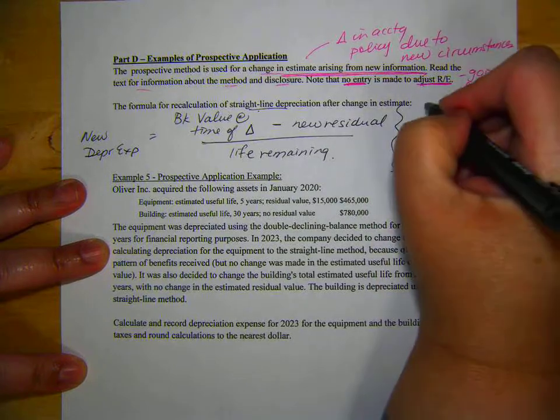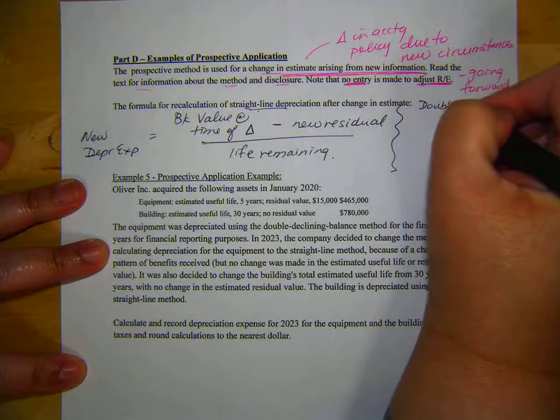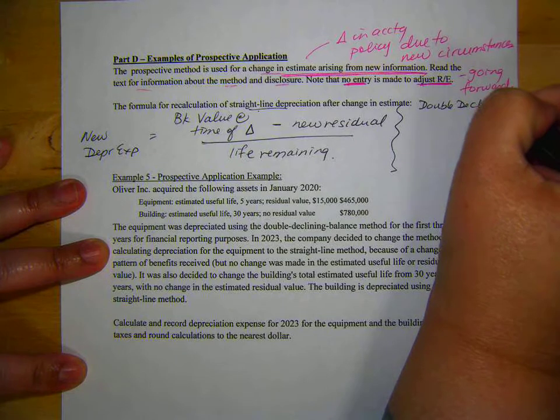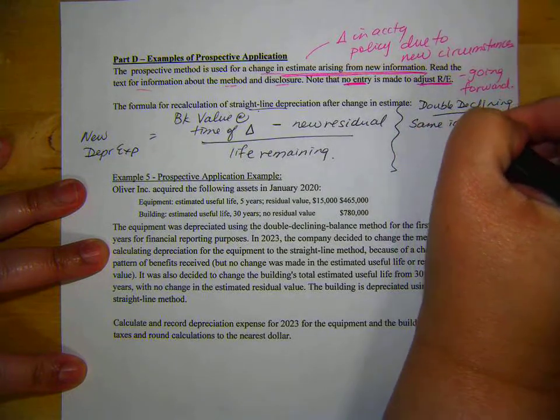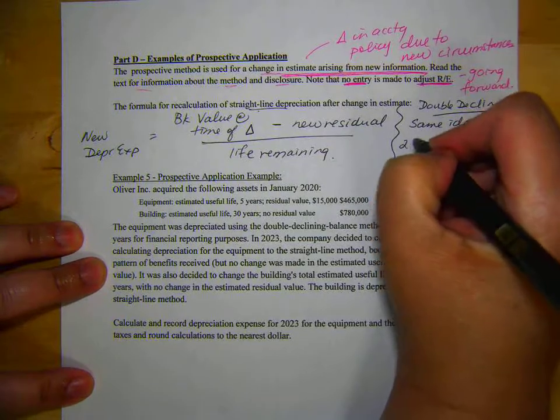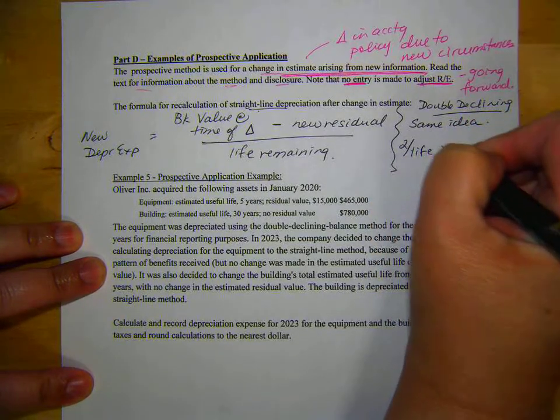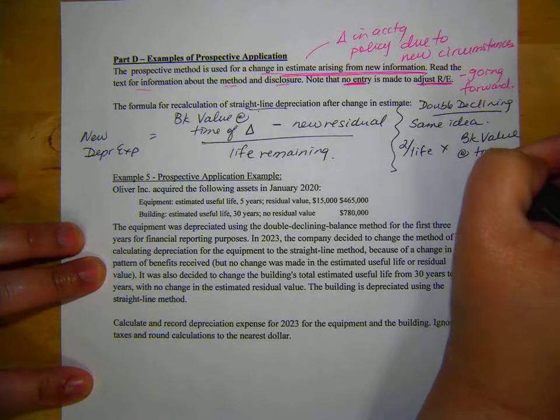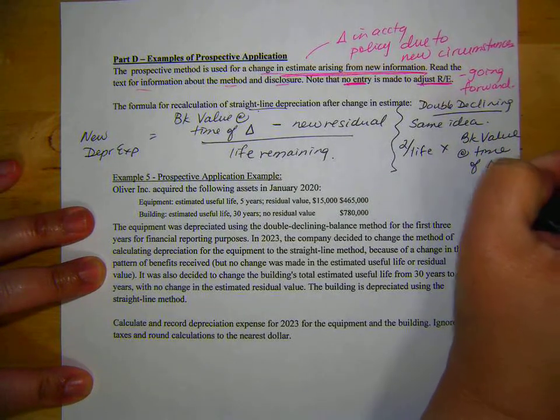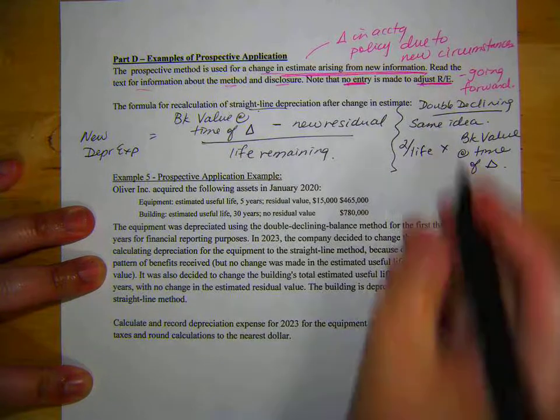And if you're thinking about double declining, same idea, 2 over the life times book value at time of change. So, same idea.